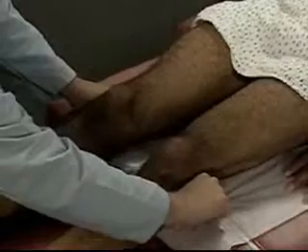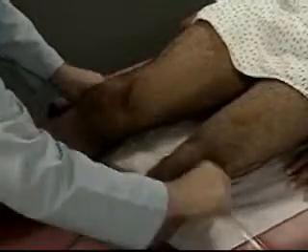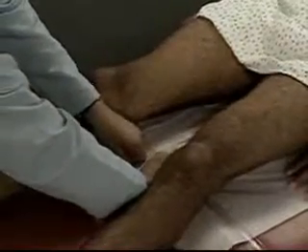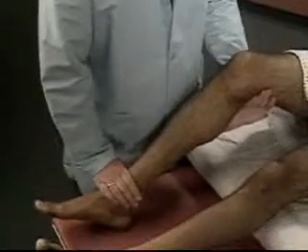Push your thigh down against my hand. To test hip abduction, place your hands firmly on the table outside the patient's knees. Ask him to spread both legs against your hands. To test hip adduction, place your hands between the patient's knees and ask him to bring his legs together. Note the strength. Try to lift your foot off the table.